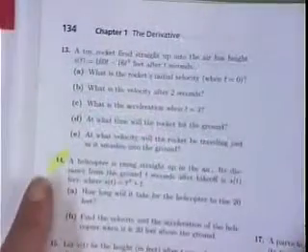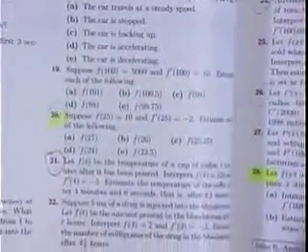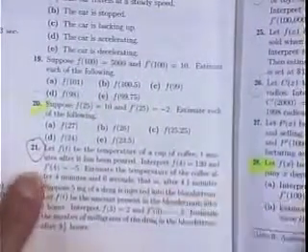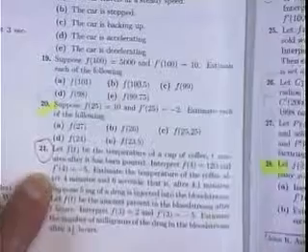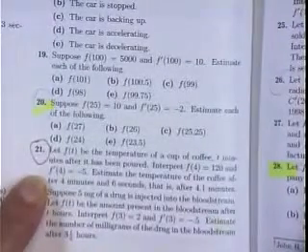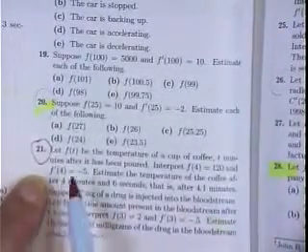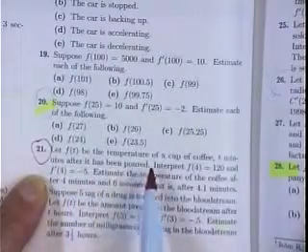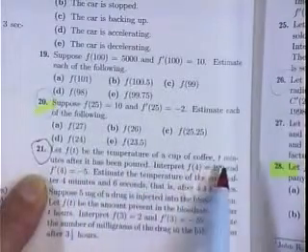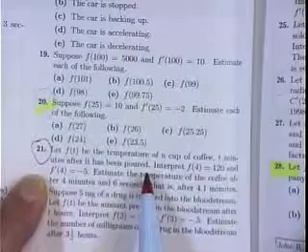Okay, this was the section on derivatives, page 134. And this is where we were talking about a derivative as a rate of change. The one I've just circled is problem number 21. We're on page 134. It said, let f of t be the temperature of a cup of coffee t minutes after it has been poured.